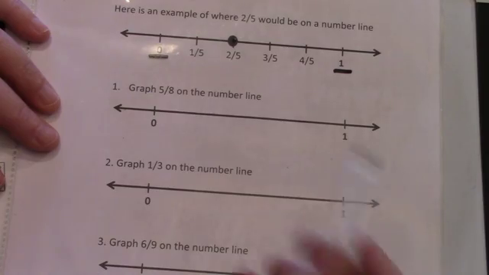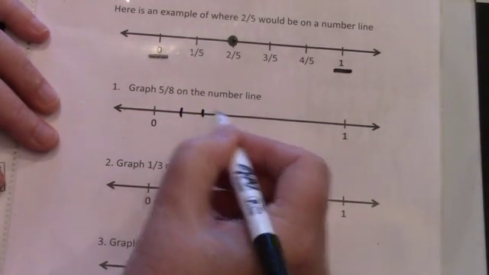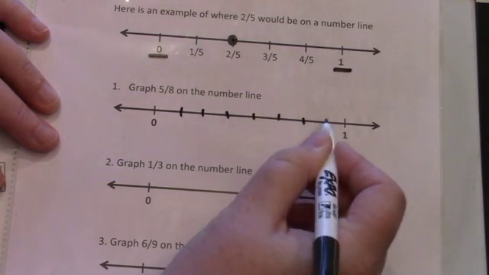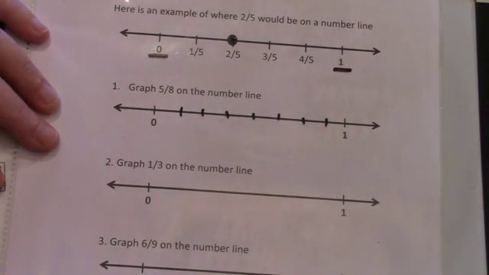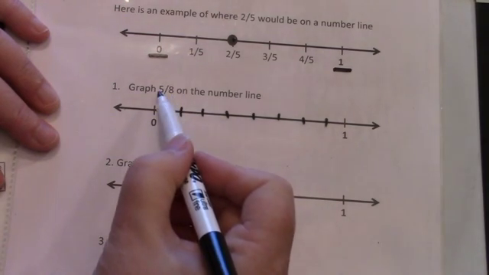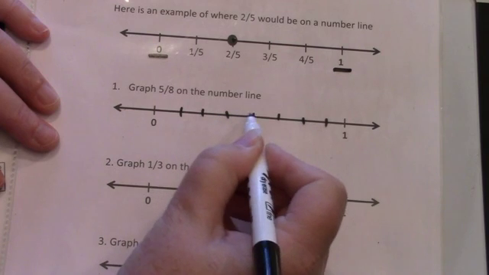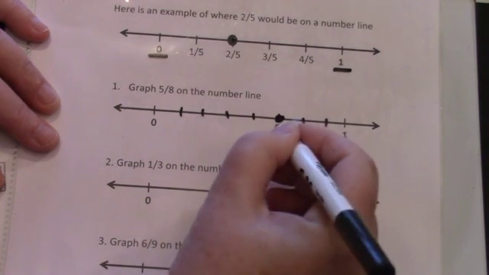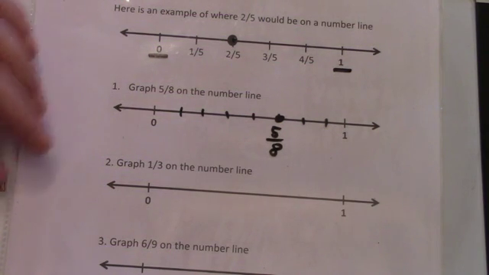So to divide up into 8s, we're going to draw 7 lines, kind of evenly spaced. 1, 2, 3, 4, 5, 6, 7, and that's my 8. So I have 8 little spaces in between. Now all I have to do is look at my numerator, which is 5, and count. 1, 2, 3, 4, 5, and that is where 5/8 is on your number line.